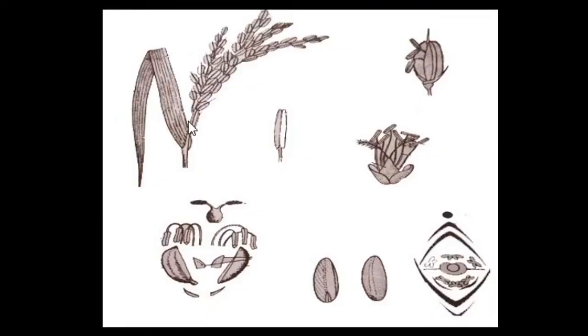This is the diagram of different parts of the rice plant representing the Poaceae family. This is the panicle, this is the flag leaf, this is the empty glume, this is the fertile glume, this is the lemma palea, this is the lodicule, this is the androecium, the stamen, and this is the gynoecium, the carpel. This is the stamen, this is the anther and filament, and this is a floral diagram.